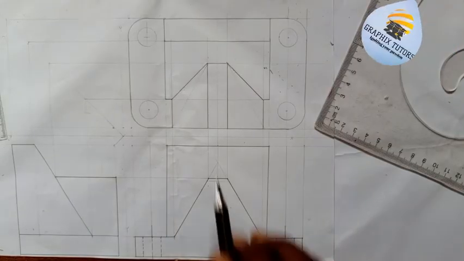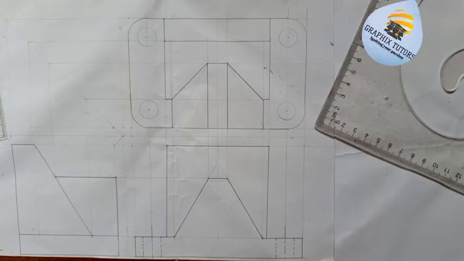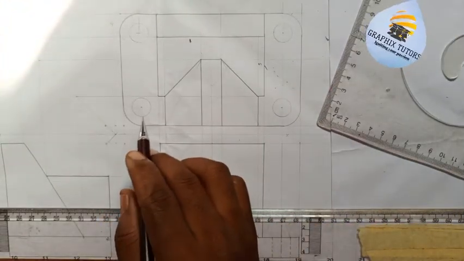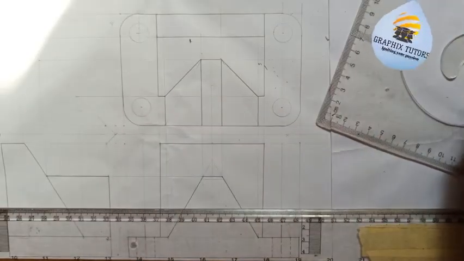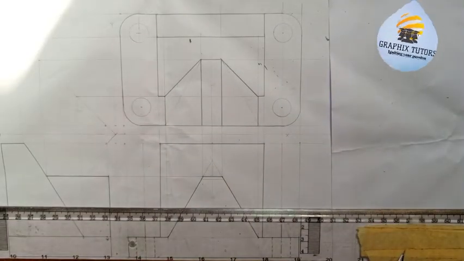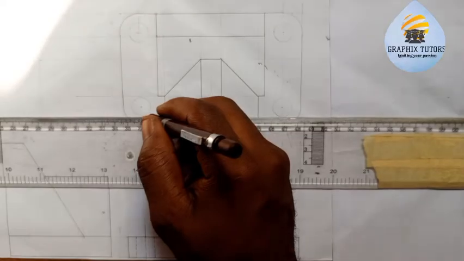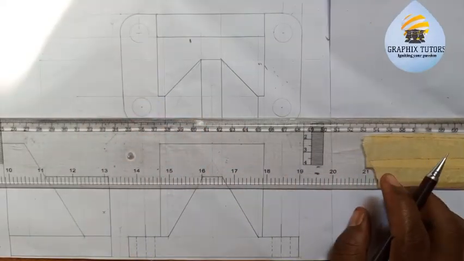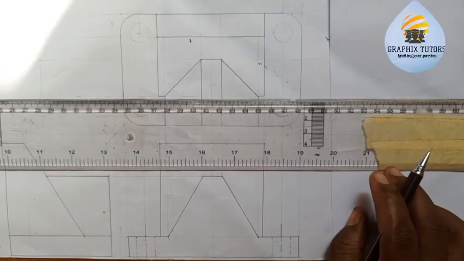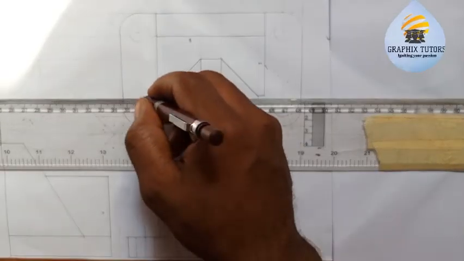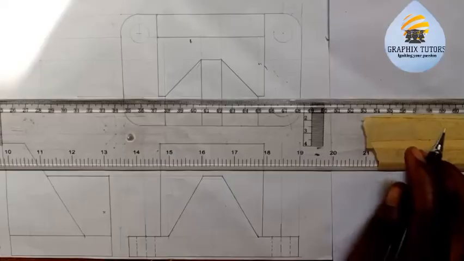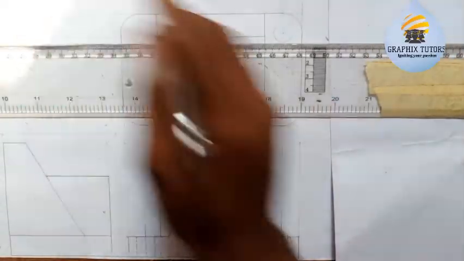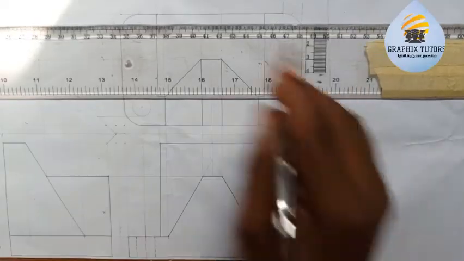So we're looking at it from the plan. After that, the next thing I'll do here is project these circles, right? I come here, I should project this. This should come to this point, and this also will come to this point, right? And the other one too will come to this point. Then this will also come to this point.